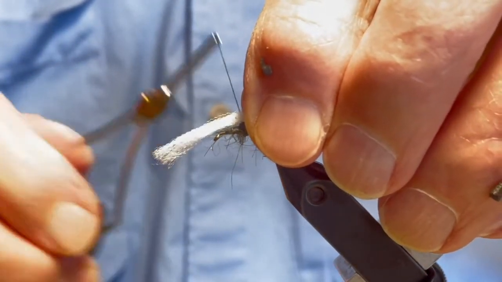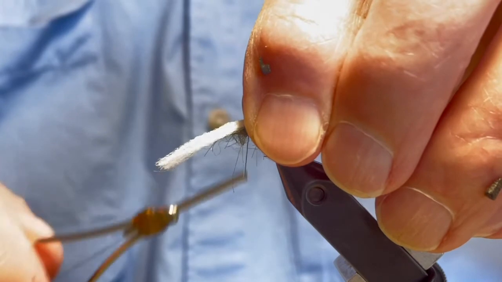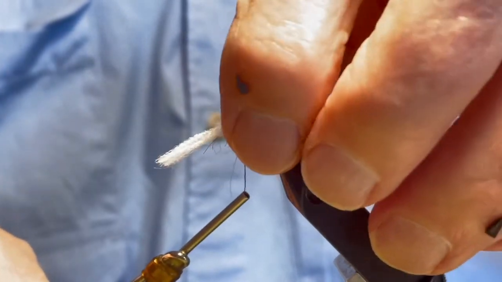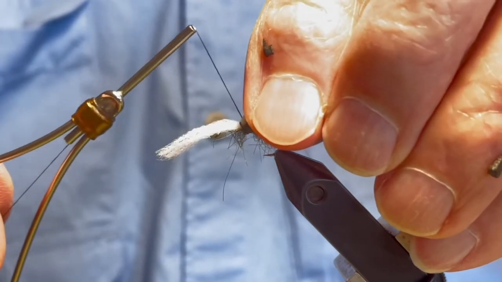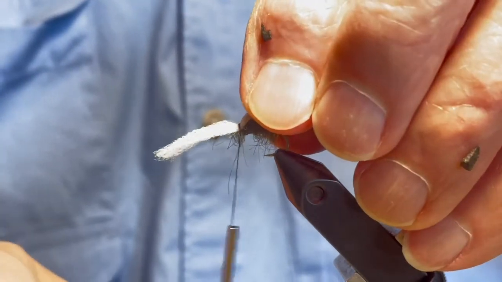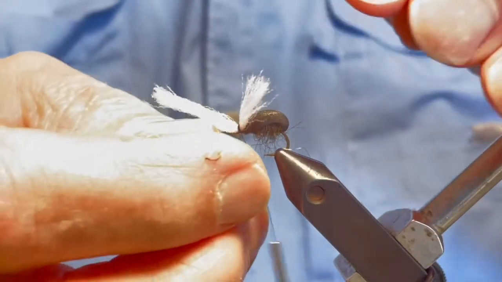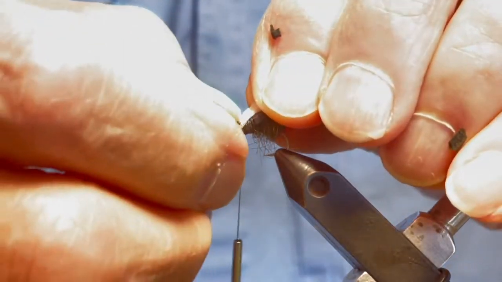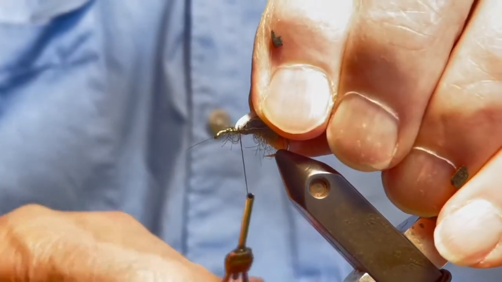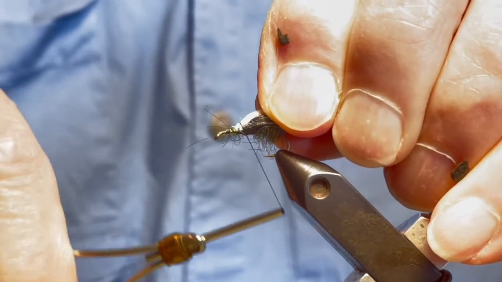So I'm just going to secure that with a couple thread wraps. Again, pulling down, anchor that in place. And then I'm going to fold that back and make a couple thread wraps over that.